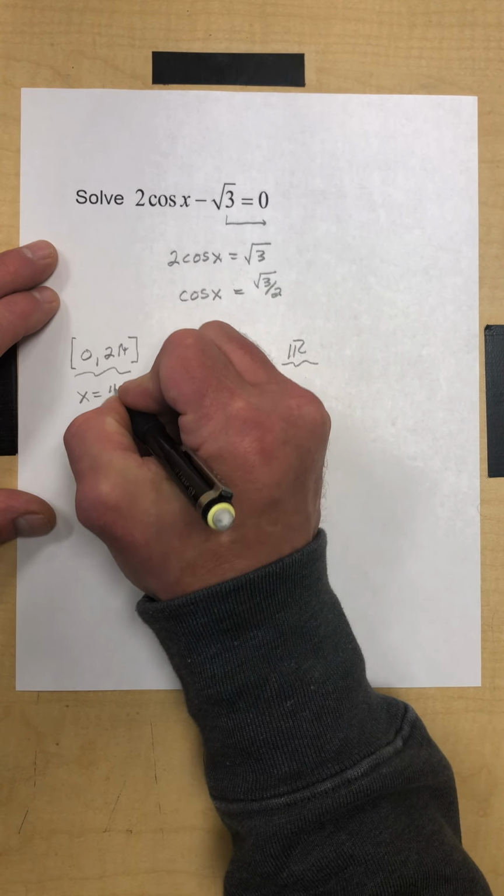Okay, but notice on the set of real numbers, I could just keep adding even multiples, okay, of pi to both of these, and it'll just keep giving me more solutions. So I could say x equals pi over 6 plus 2n pi, or x equals 11 pi over 6 plus 2n pi.